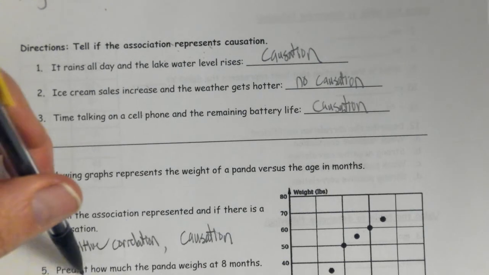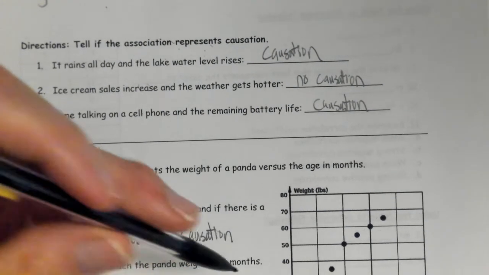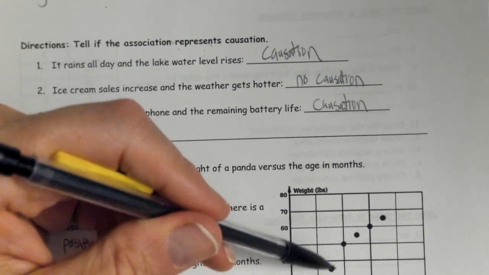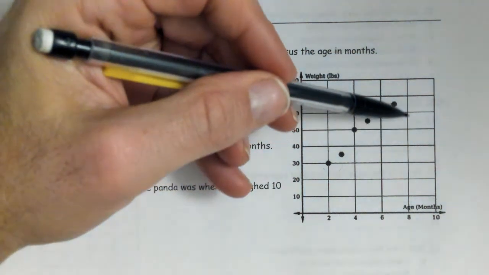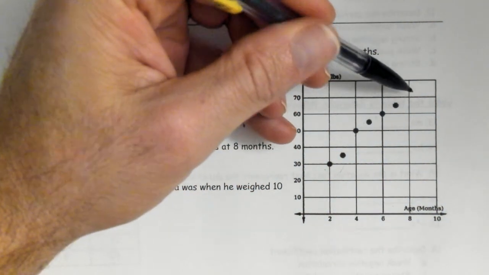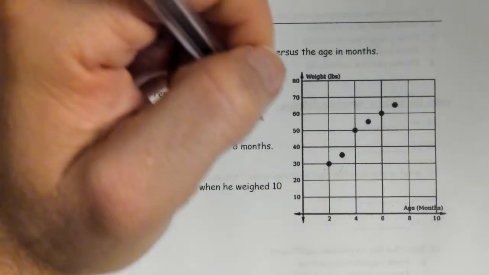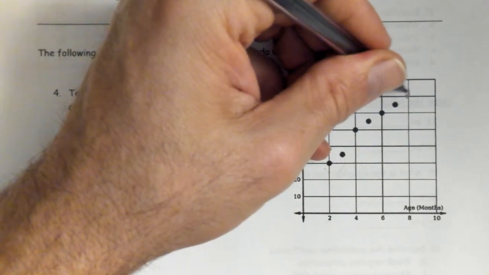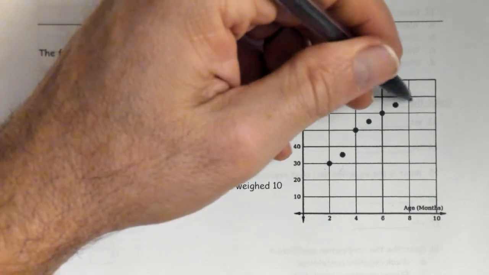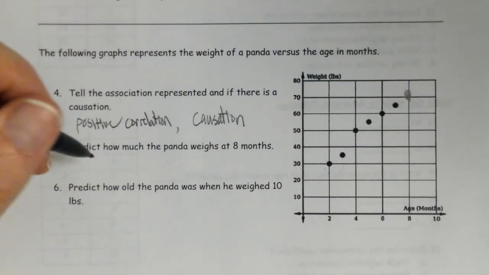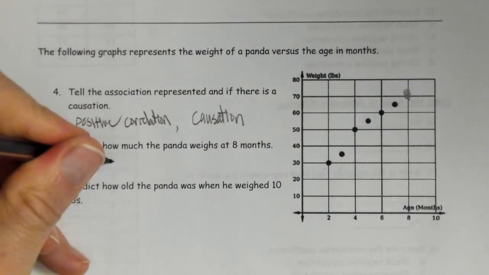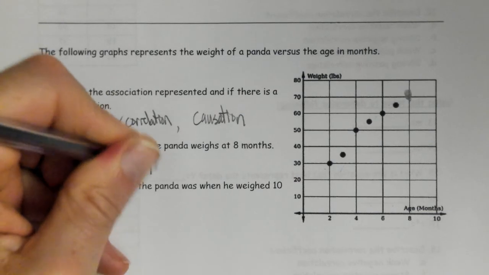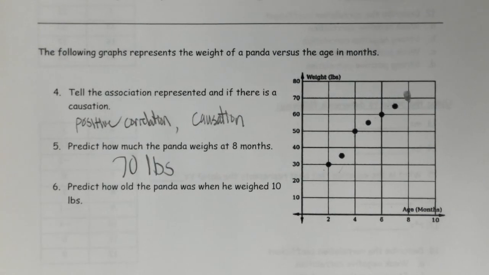Okay, now predict how much the panda weighs at 8 months. So if we were looking along this and just kind of generally seeing the way the data tends to go here on this one, if we were to look here at 8 months, where do you think the dot would be for the data? All right, so I would venture to say that it would probably be around here somewhere. If I wanted to predict how much the panda weighs at 8 months, I would say at 8 months he's probably going to weigh 70 pounds or somewhere pretty close to that. All right, so I would say that's a pretty good prediction.